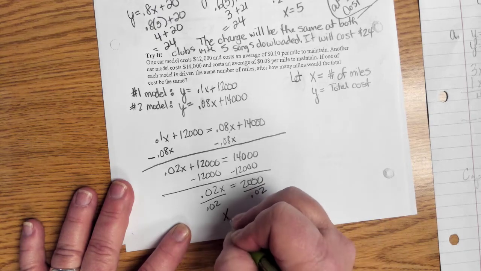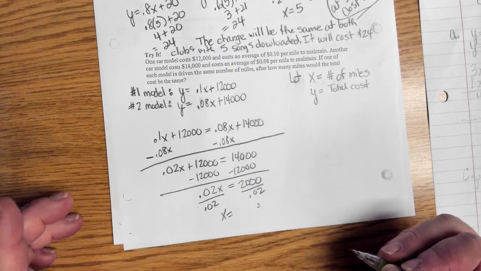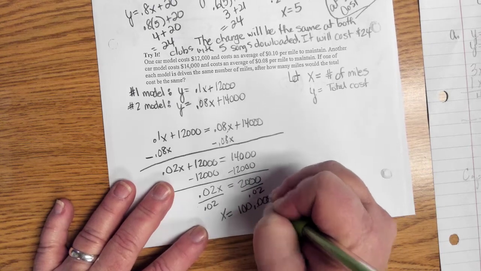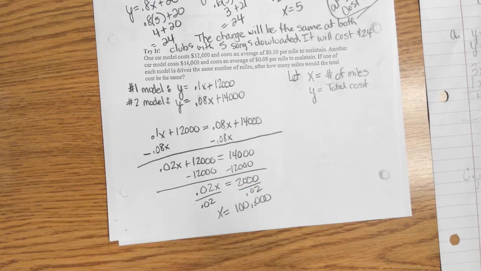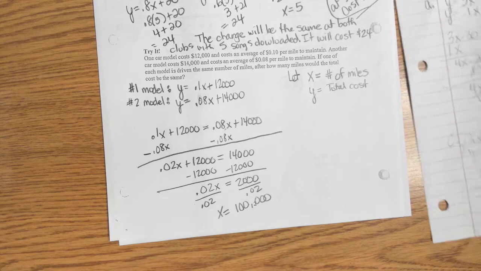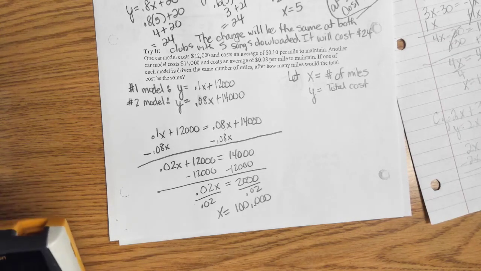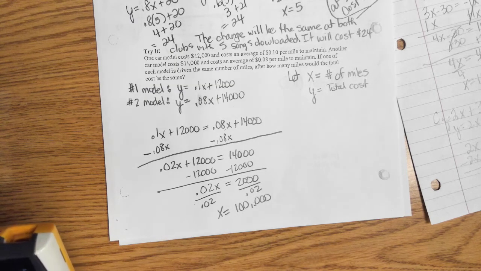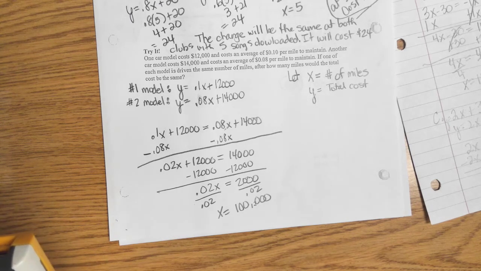And I get x is equal to how much? 100,000. Woo! Oh, that's a calculator. I don't mind if you use it for computation. 2,000 divided by 0.02.